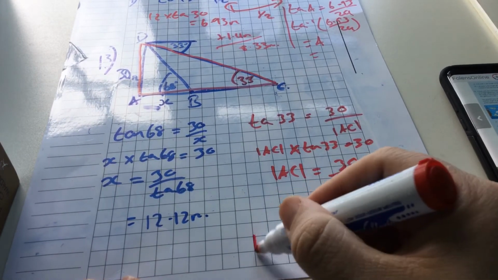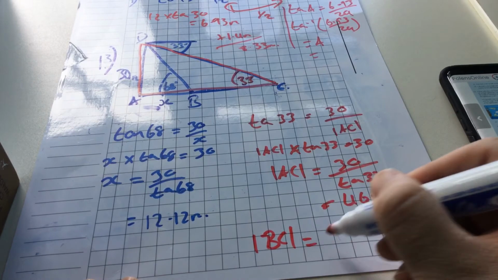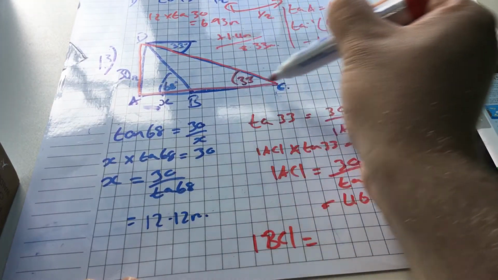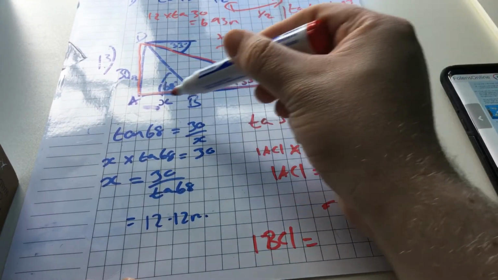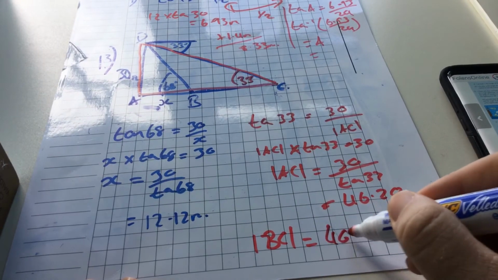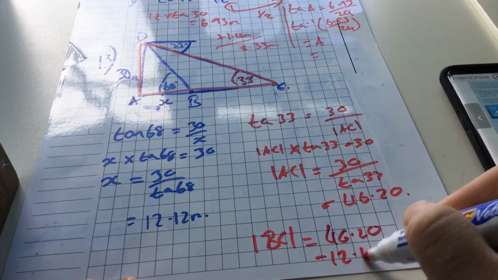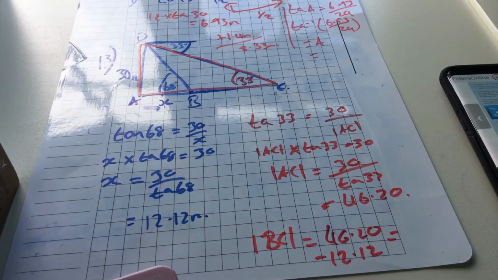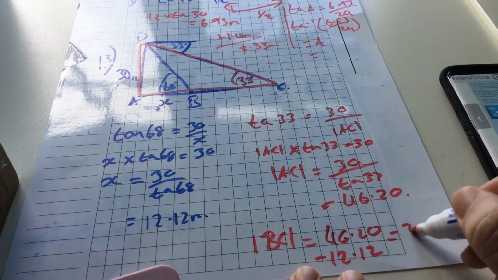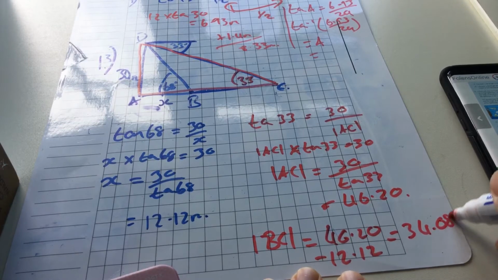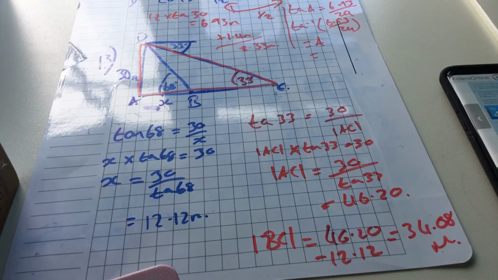Okay, so then to find B to C, I'm going to take away, so the whole thing is 46.20, we have 46.20, take away the 12.12. And I get 34.08 meters.